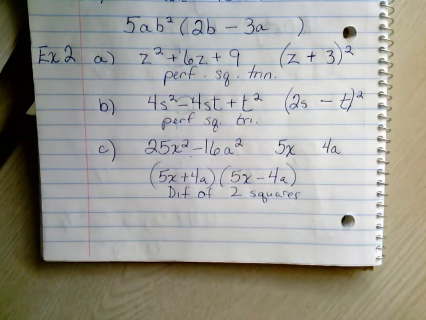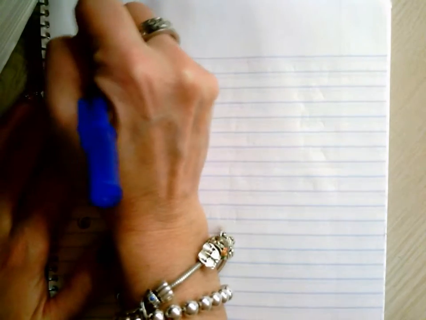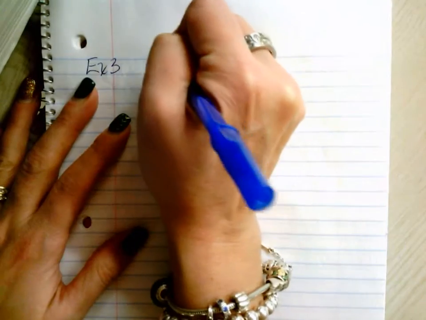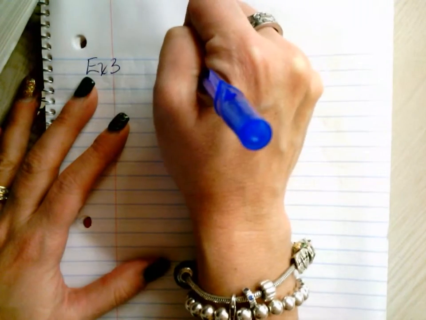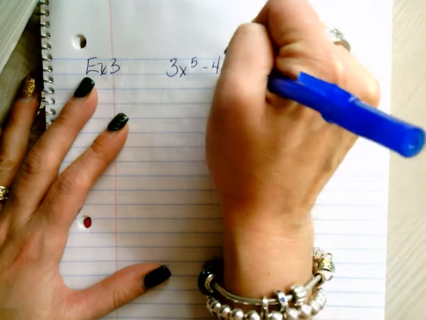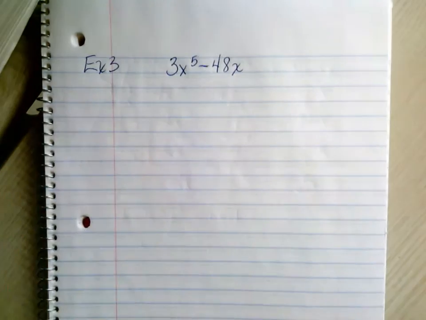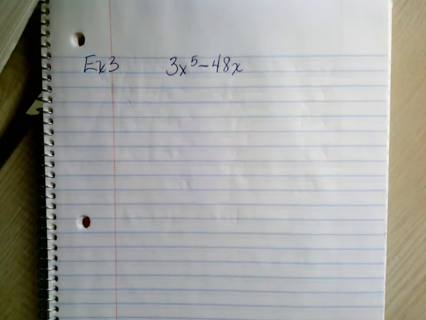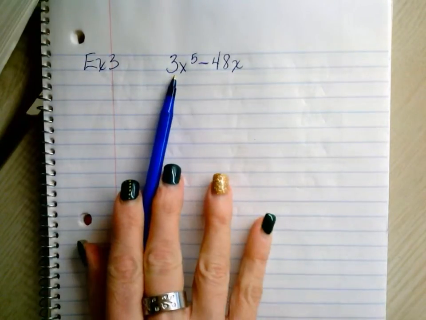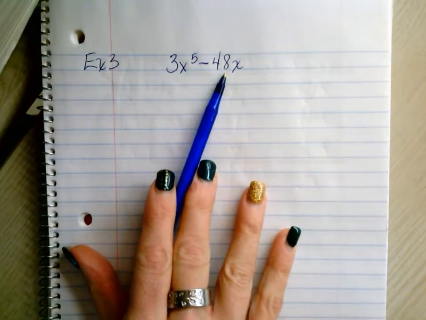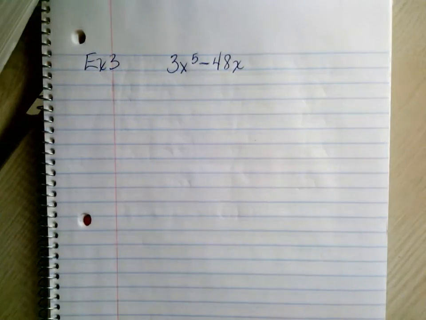Example 3 has us dealing with multiple steps to get to the final factored product, the final factor that you need. You're given something like 3x to the 5th minus 48x. Okay, this isn't a trinomial. It only has two parts. And it certainly can't be the difference of squares because it has a 3, which is not a perfect square, nor is 48x.